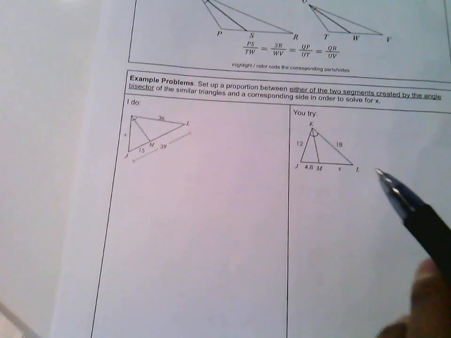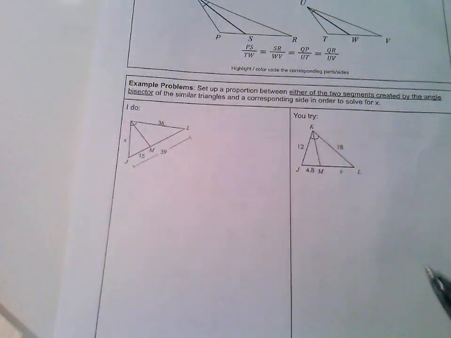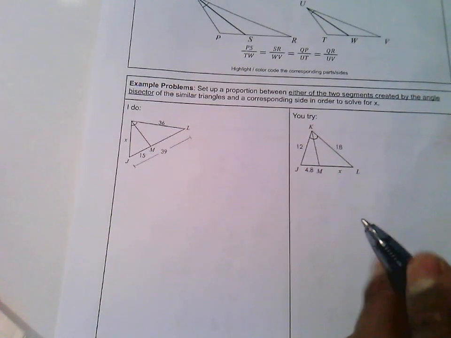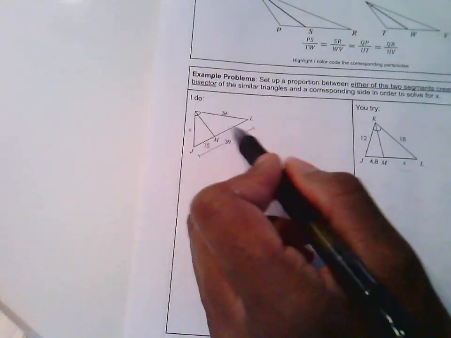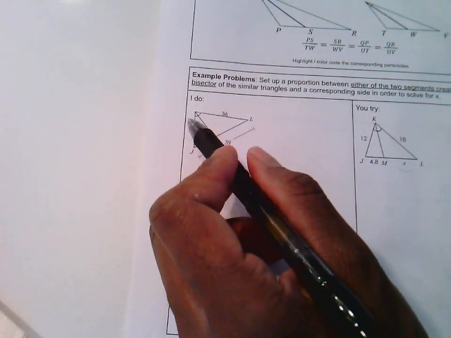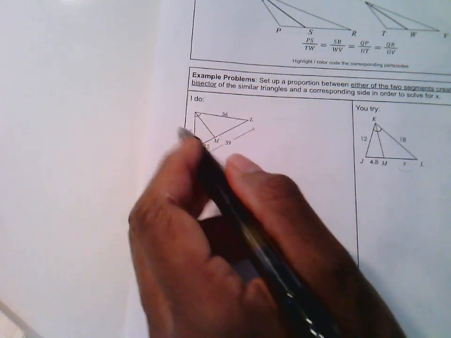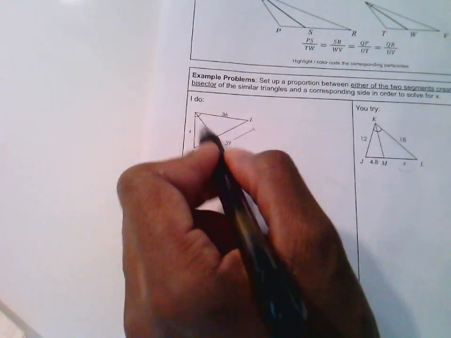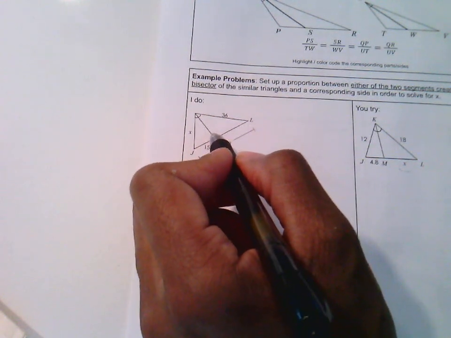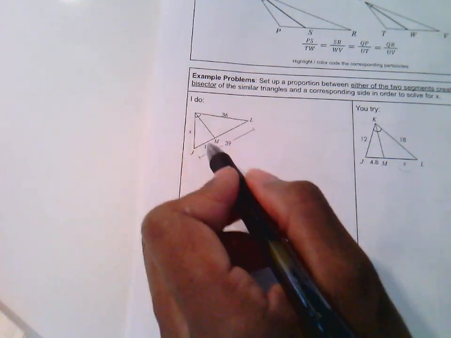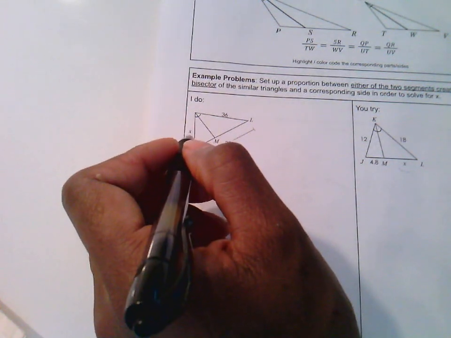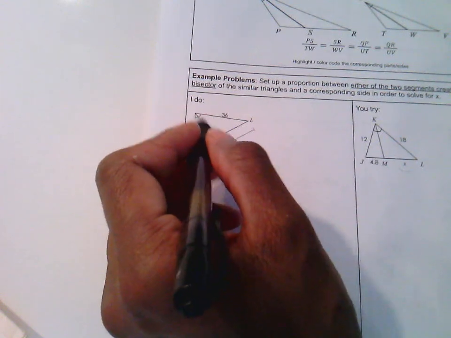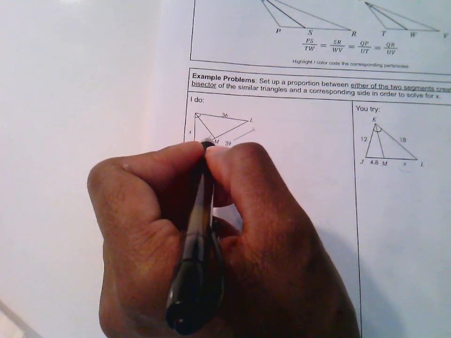All right, this is the last one that we have. We want to figure out what this side is. Oh, I'm sorry, I'm on this one. We are going to set up the two proportions. These are two right angles. We are assuming we've got a right angle here, and we've got two angles that are the same. So we can say that these triangles are proportional because they have two common angles.